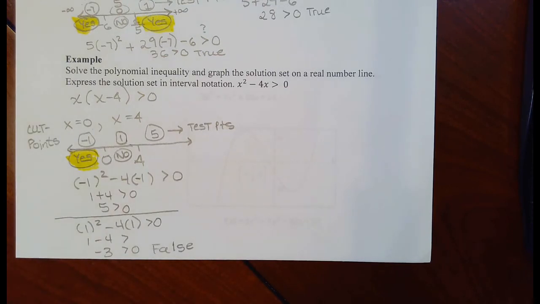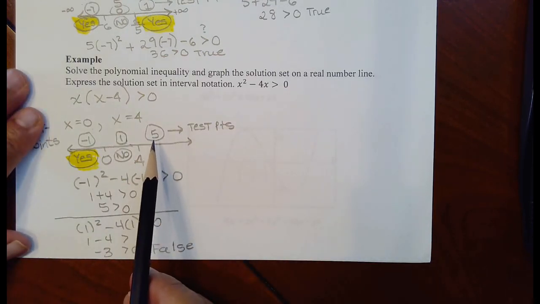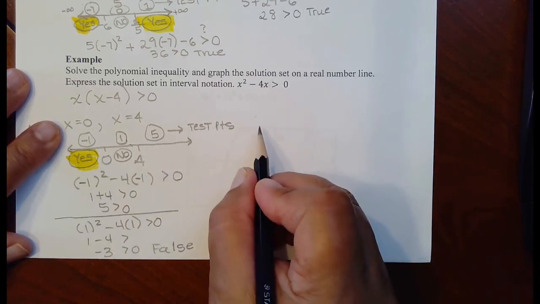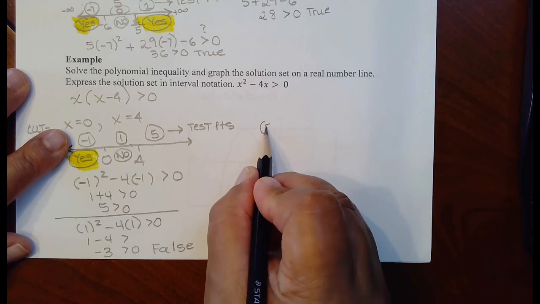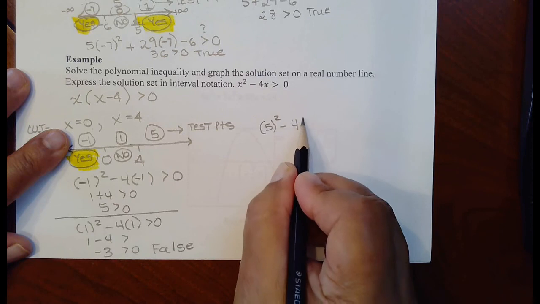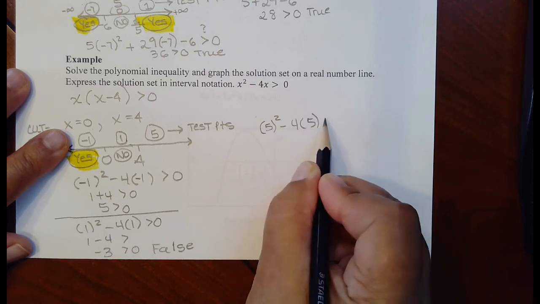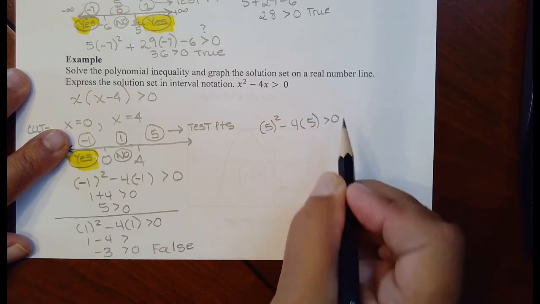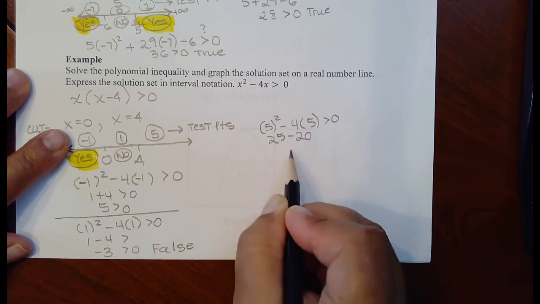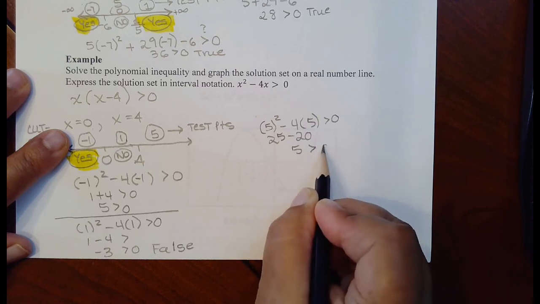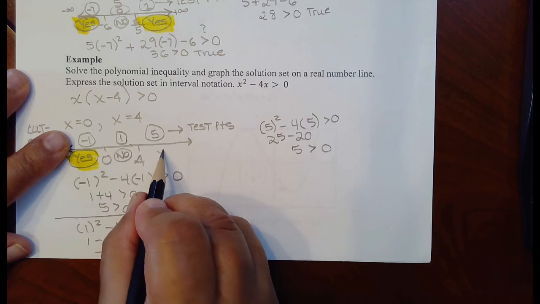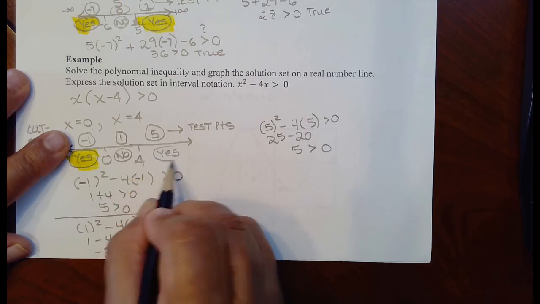Okay, moving to the rightmost region and using the number I've selected as a test point in that region, plugging it into the original inequality. So it's going to be 5 squared minus 4 times 5, and trying to see if the value I get is greater than 0. This will be 25. This will be 20. We end up getting 5. That is most definitely greater than 0. And so everything in this rightmost region does work.